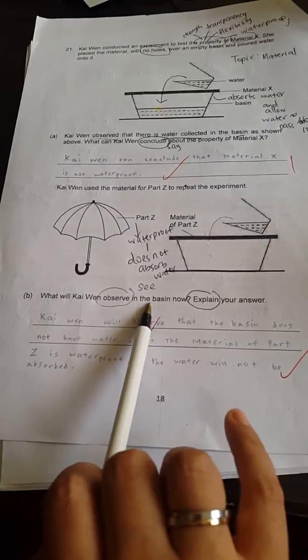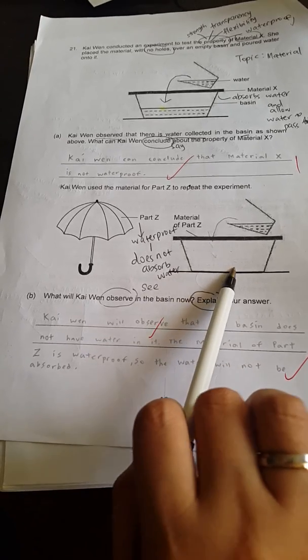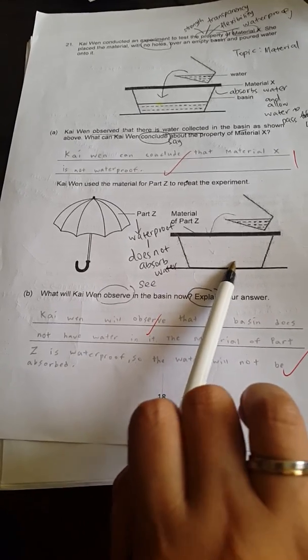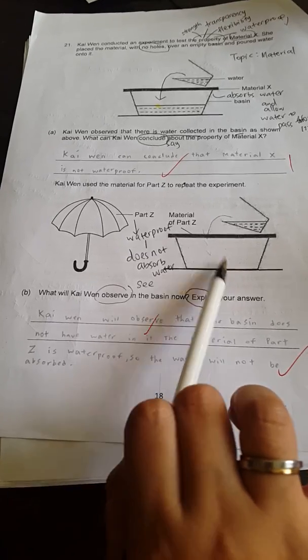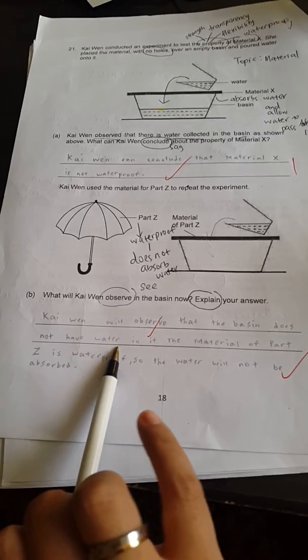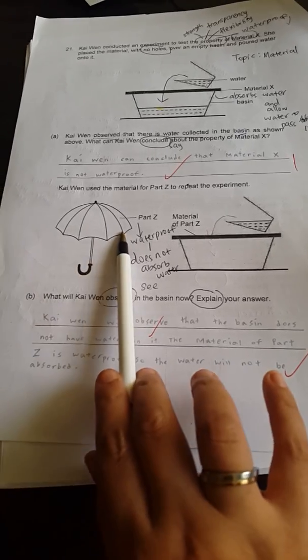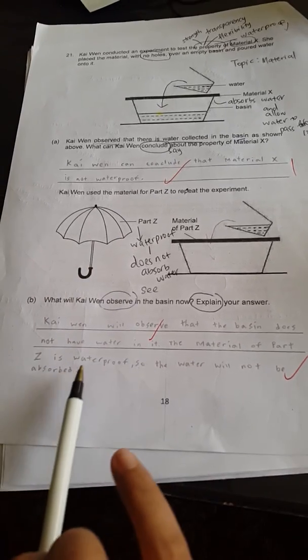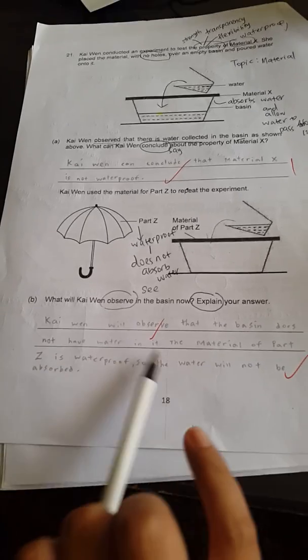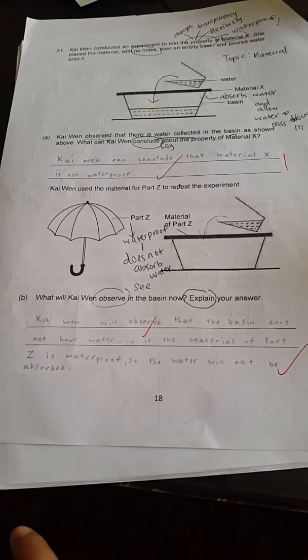However, next part here, we have part B. Now you need to explain. Why is it that you don't see the water in the basin? You have to explain that part. So of course, you link it back to the property. Part Z is waterproof. But you don't stop there. I would like you to explain further. What do you mean by waterproof? Water will not be absorbed. So part Z does not absorb water. Okay? So that would be the answer.